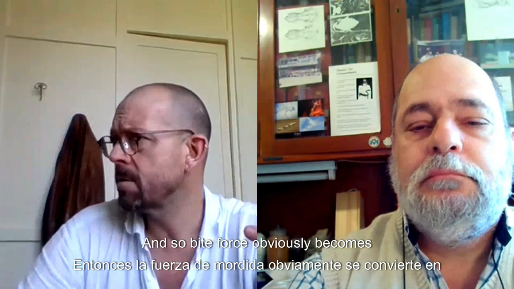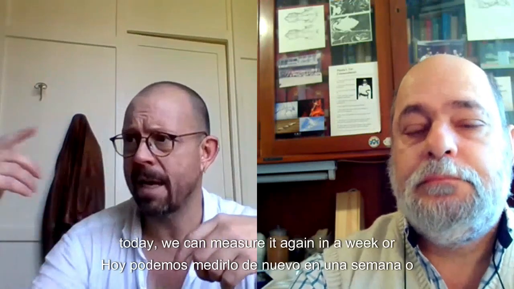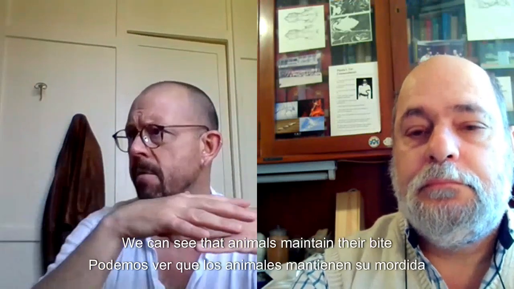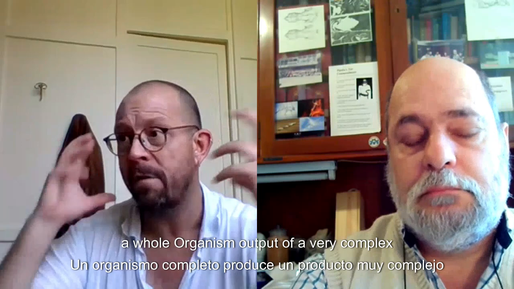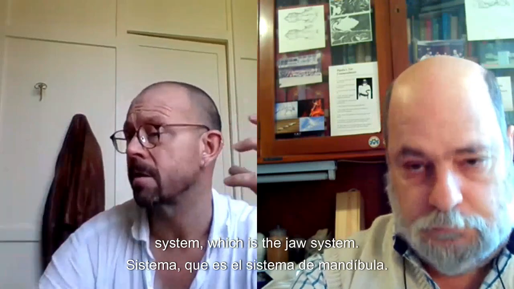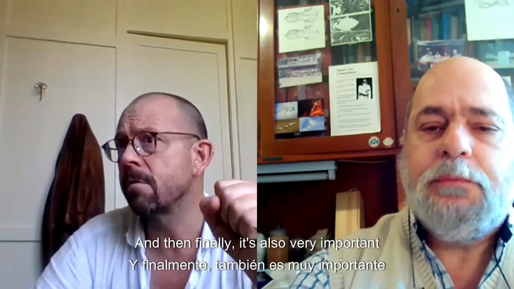And so bite force obviously becomes something that's related to your morphology, but also to your ecology. It's also a very repeatable measure. So we can measure it today, we can measure it again in a week or in a year. We can see that animals maintain their bite forces very similarly. So it's a very good repeatable measure of a whole organism output of a very complex system, which is the jaw system. And then finally, it's also very important in two other contexts.